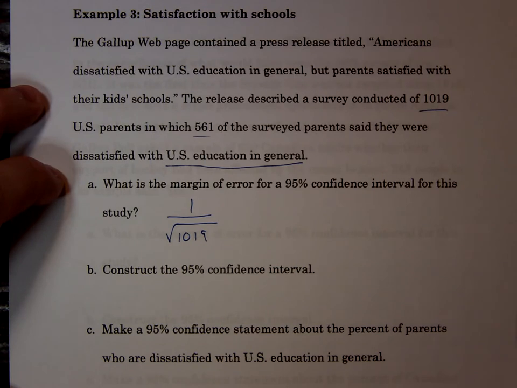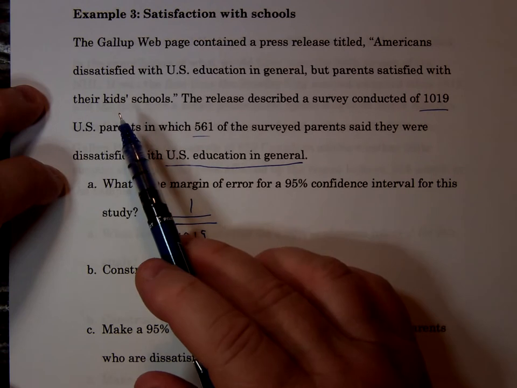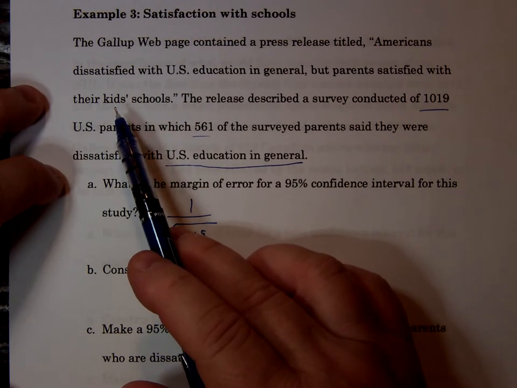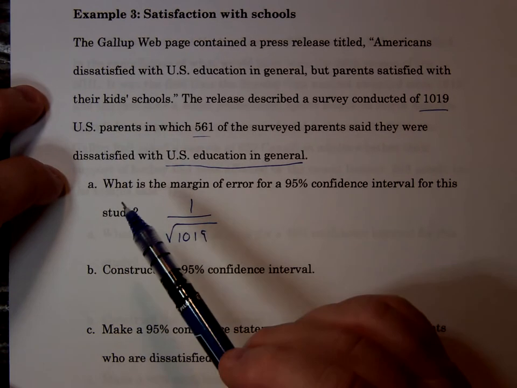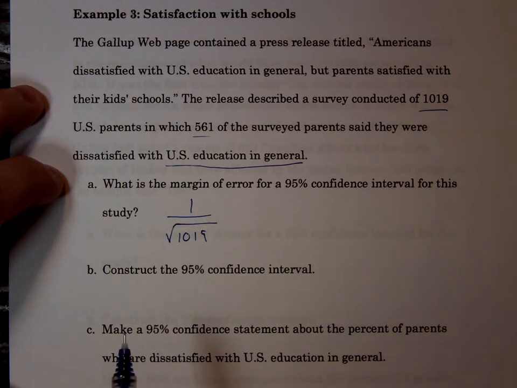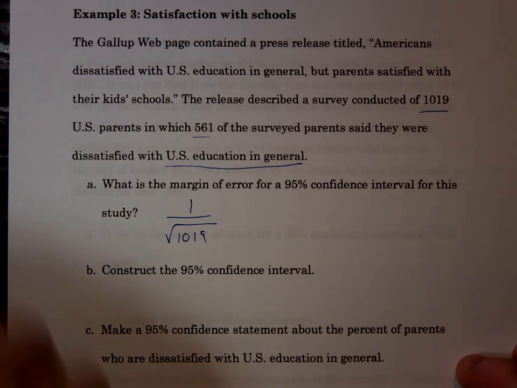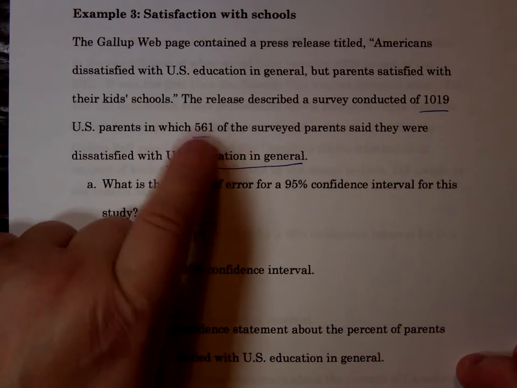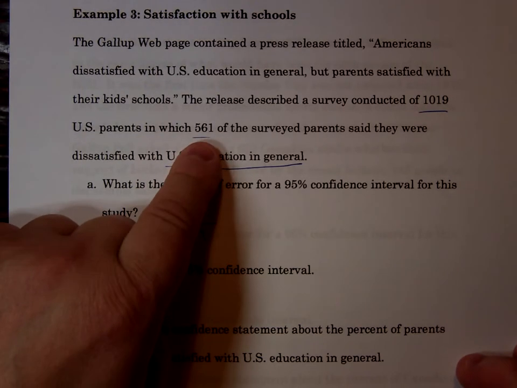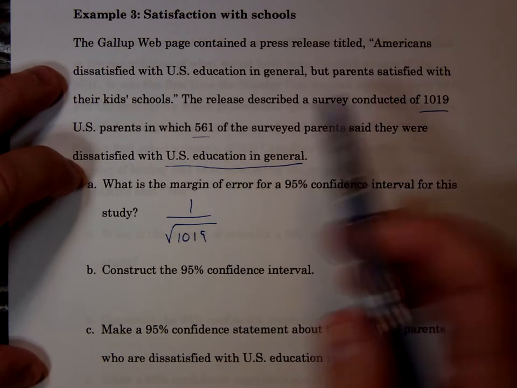The parameter would be the percent of all parents dissatisfied with, right? And then your actual statistic is that 561 of them were dissatisfied.